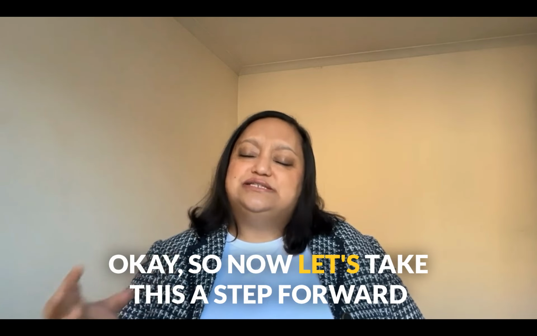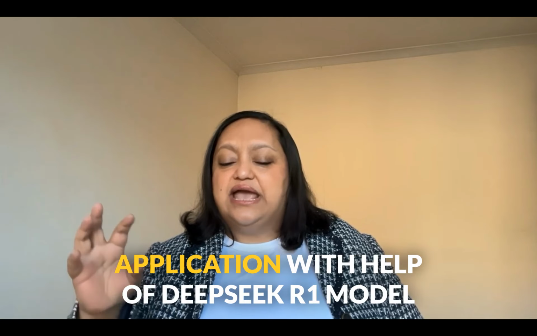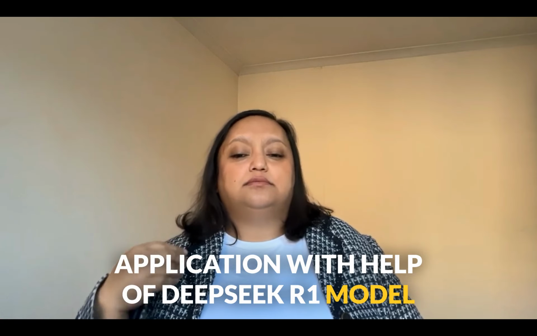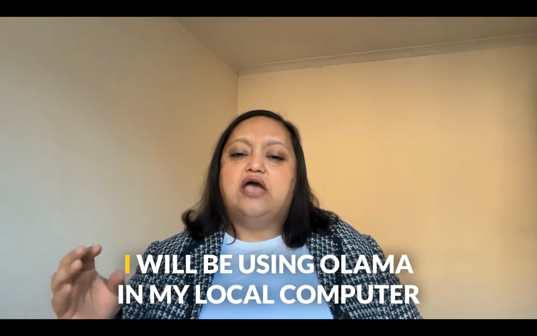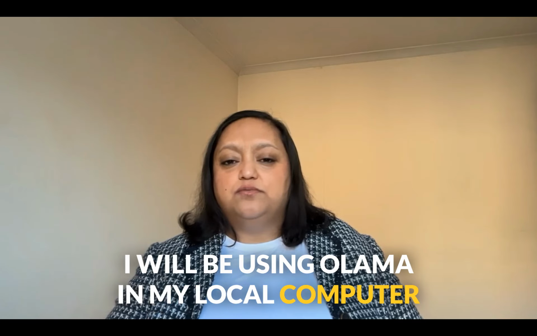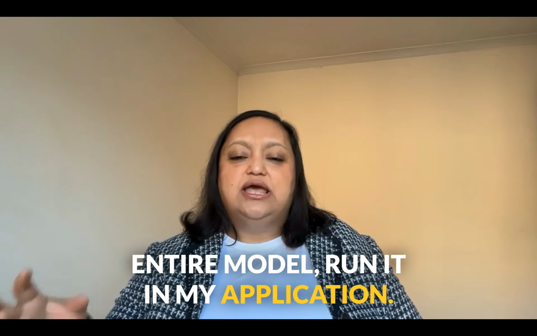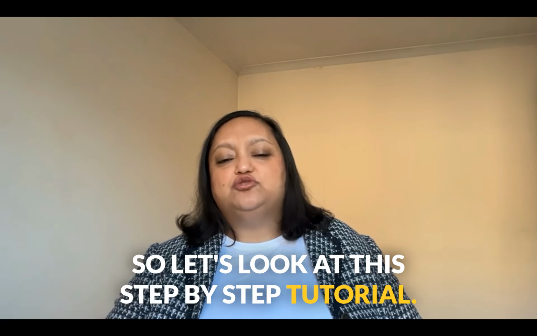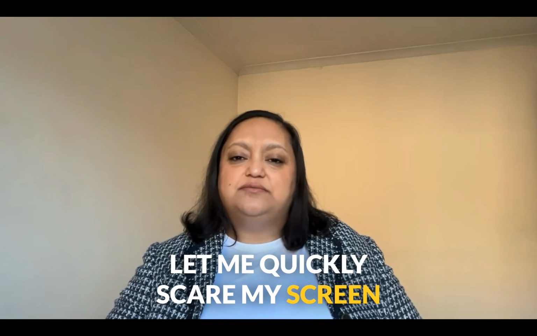Okay, so now let's take this a step forward and we can develop an easy end-to-end AI application with the help of the DeepSeek R1 model. I'll be integrating the LangChain framework. I will be using Ollama on my local computer. So that means I will download the entire model, run it in my application, and obviously I will not send the data to China. So let's look at this step-by-step tutorial and let's implement it together. Let me quickly share my screen.